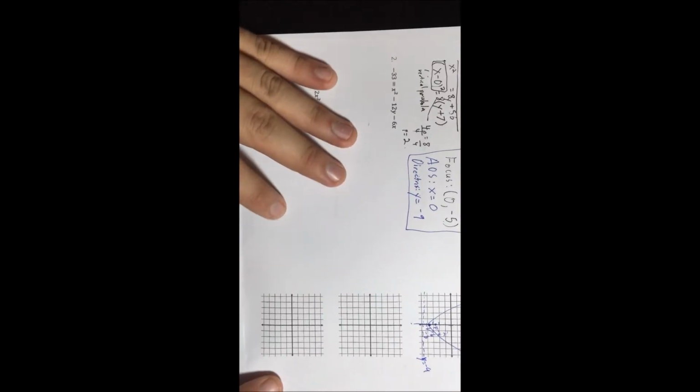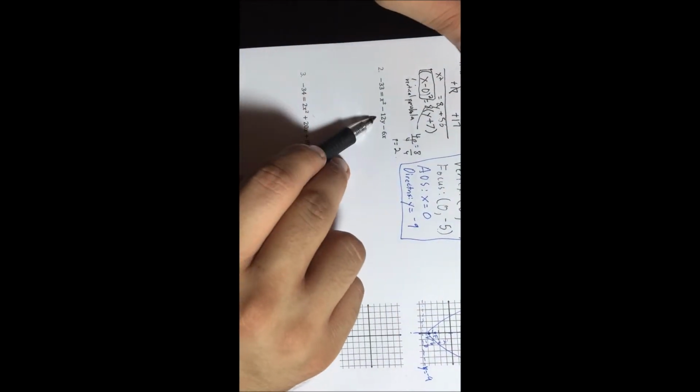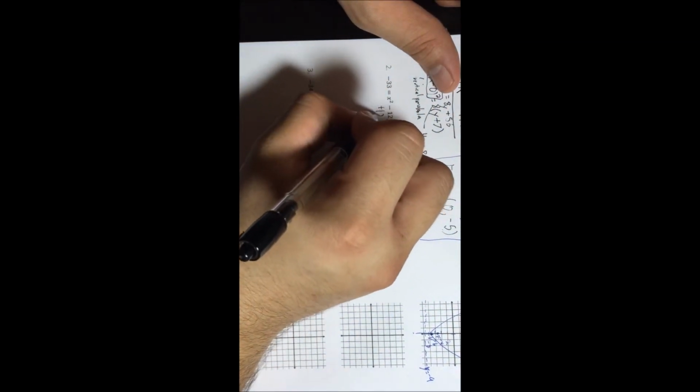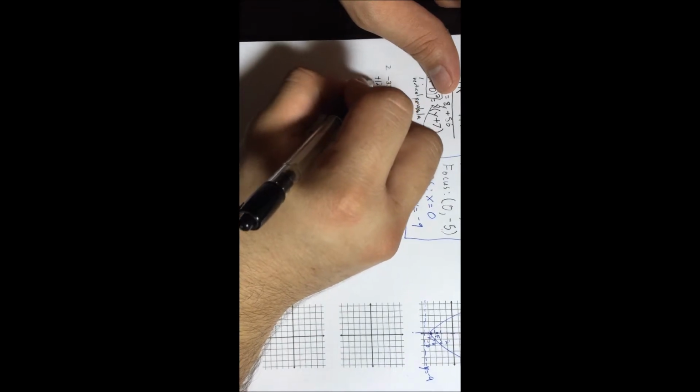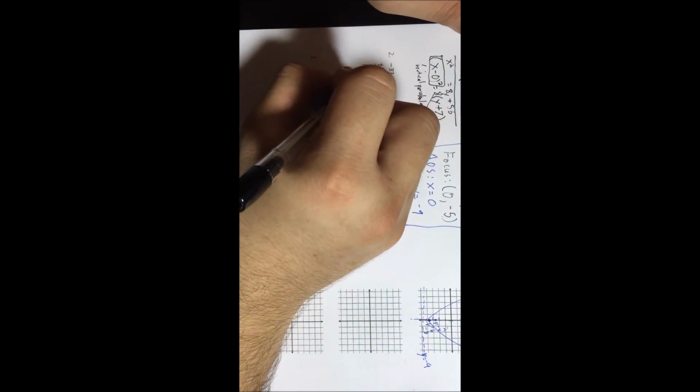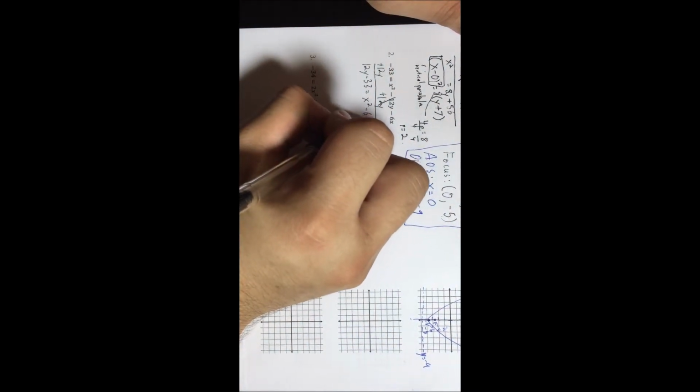So let's look at number 2. Okay, number 2 is a little more nuanced, not as straightforward as 1 was. So for number 2, what we're going to want to do is let's go ahead and try to get the y's on one side and the x's on the other here. So let's go ahead and add 12y to both sides. So that's going to give us, that goes away, we get 12y on the left side minus 33 is equal to x squared minus 6x.